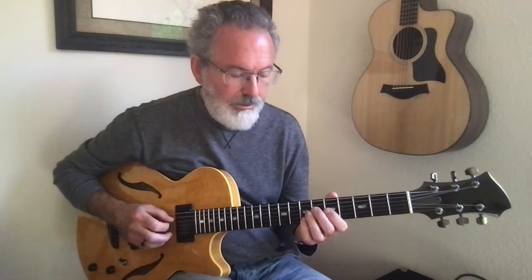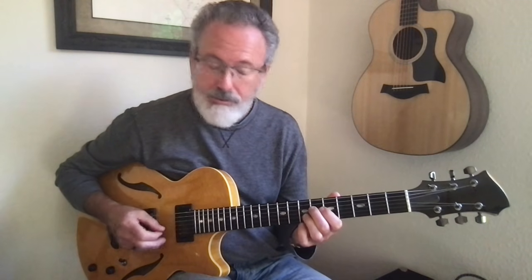What if the root were B flat and it was a B flat 7 with sharp 11, which is the fourth mode of F melodic minor? Well, the A flat would be the flat 7th, the D would be the 3rd, the E would be the sharp 11 or the sharp 4, and the C would be the 9th.